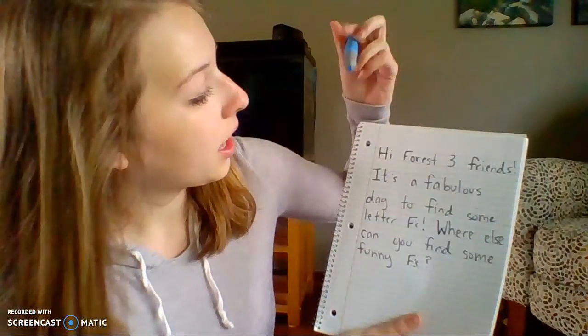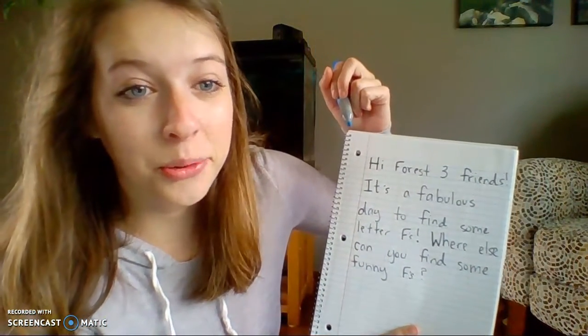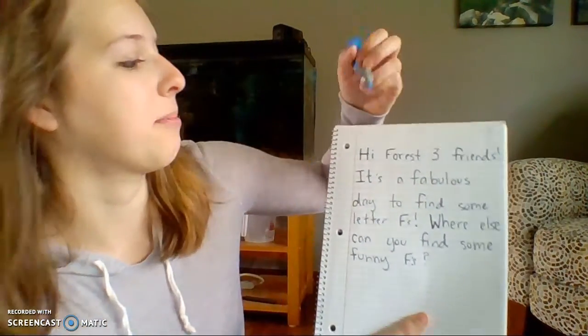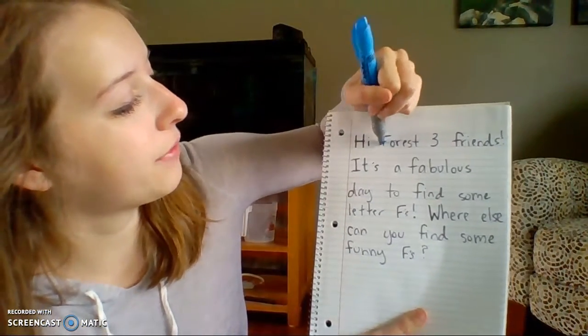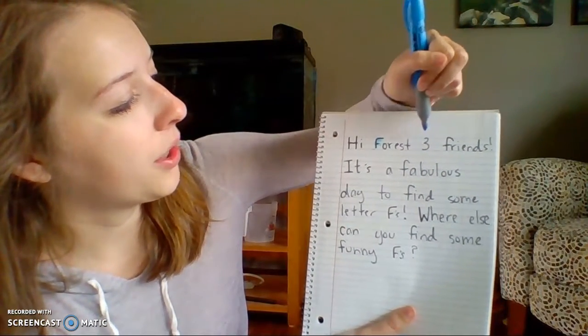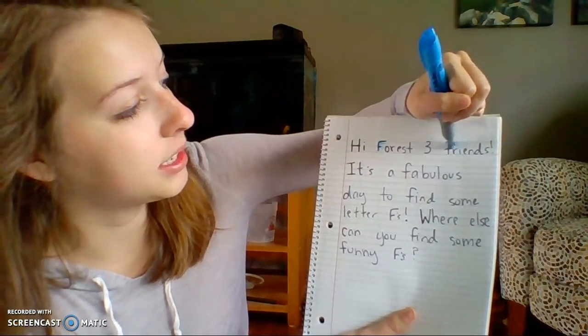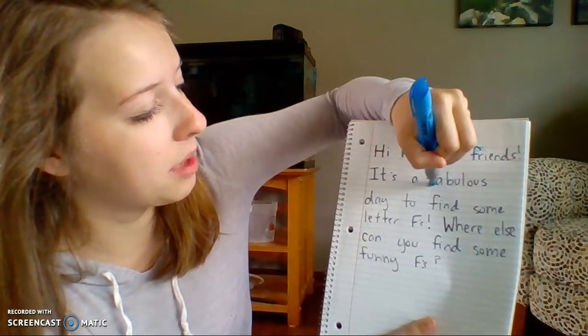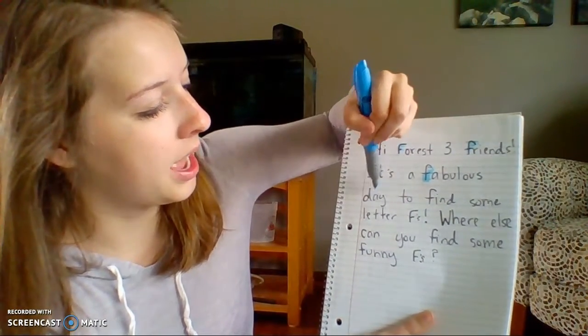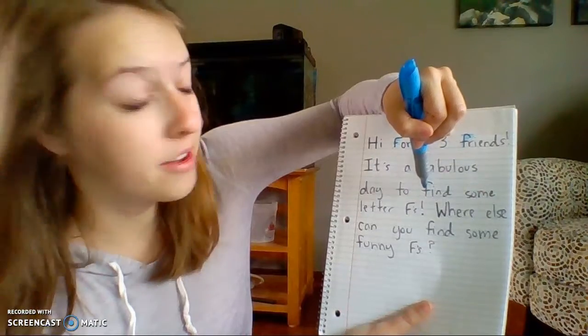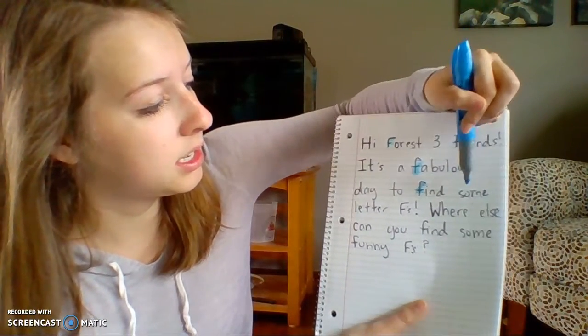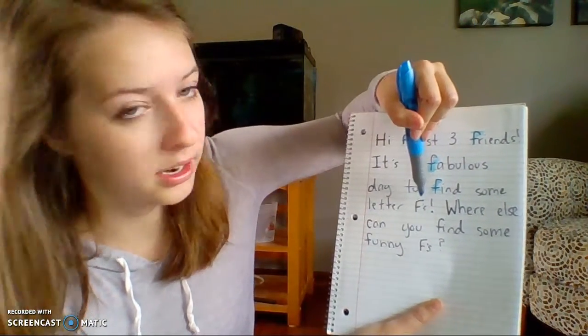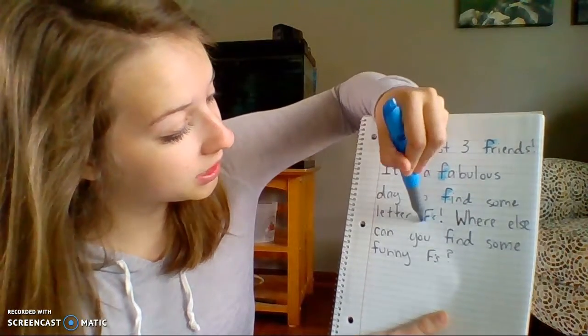I have a note to Forest 3. Inside the note is lots of F's. Let's see if we can find all the F's and highlight them. Hi, Forest 3 friends. Friends starts with F. It's a fabulous day to find some letter F's.